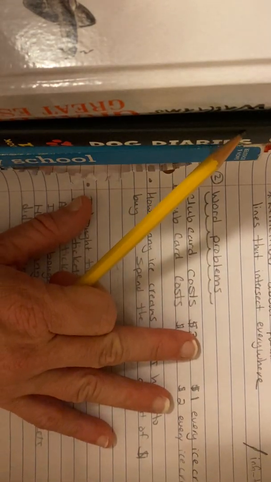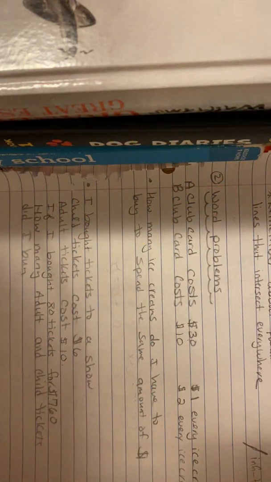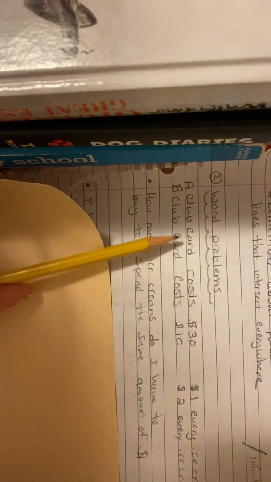Okay, I wanted to review with you some word problems because I feel like I haven't done a ton in class, and I know when people write big tests, they love to put word problems on there, so I wanted to make sure I touched base with you guys about that. The first word problem says, Club A, some kind of ice cream shop, and you can get a special ice cream card.